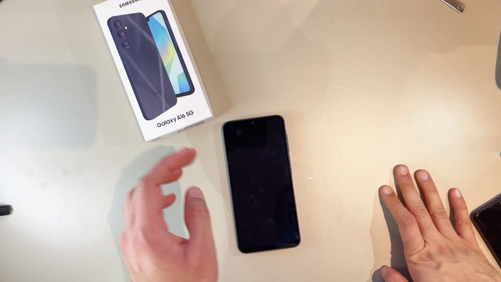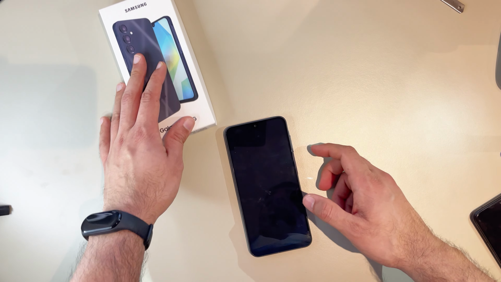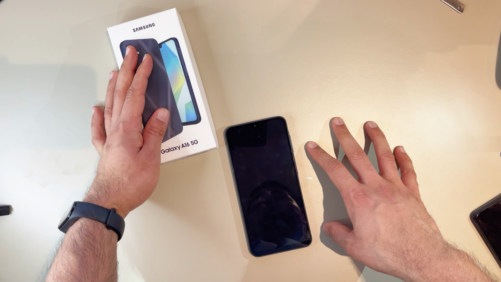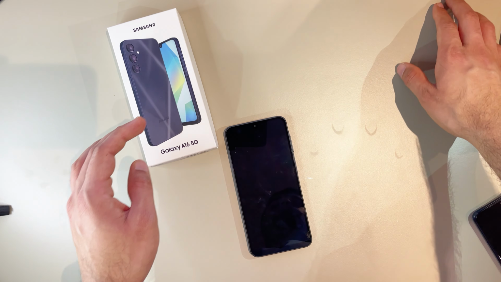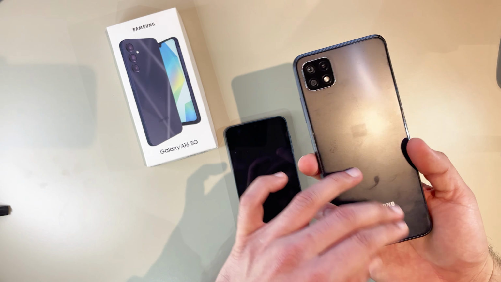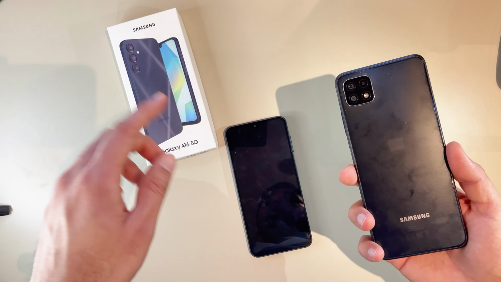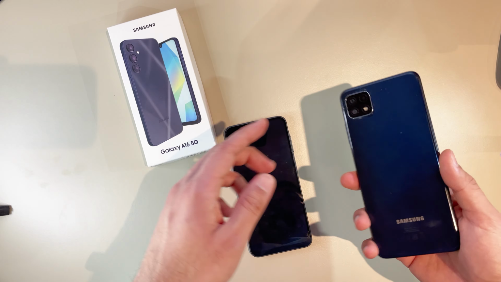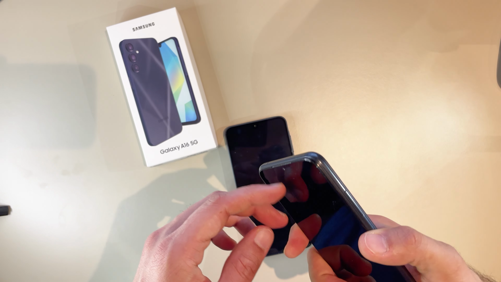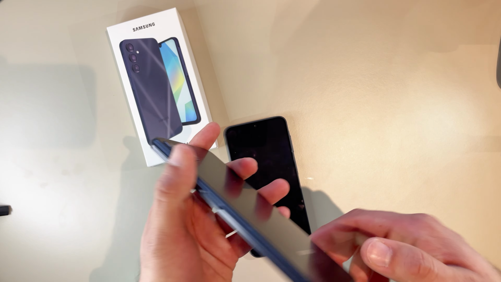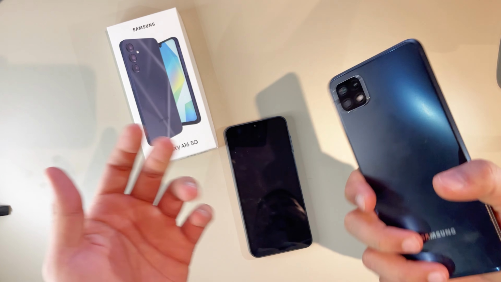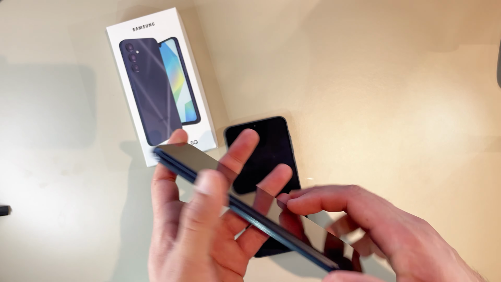If you watched my previous video where I did the unboxing of this new A16 5G, I said in that video that I'm going to make a next video where I do the data conversion from my old Samsung, as you can see, Samsung A22, into the new A16. So I'm going to move everything from my old phone to the new phone. I'm going to tell you how you can transfer the data from your old phone to your new phone. Anytime you get a new phone, you have to worry about your data, your WhatsApp.